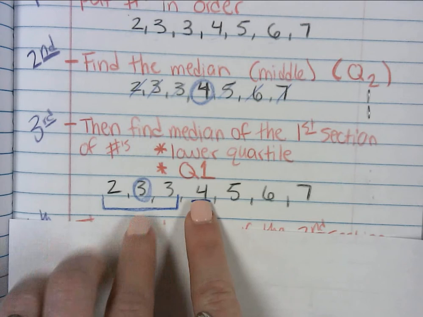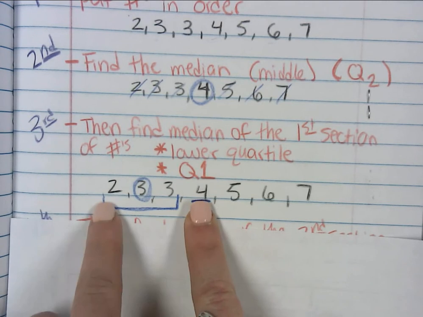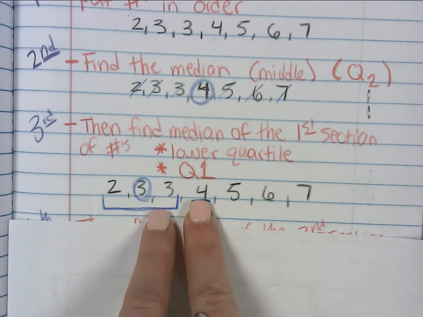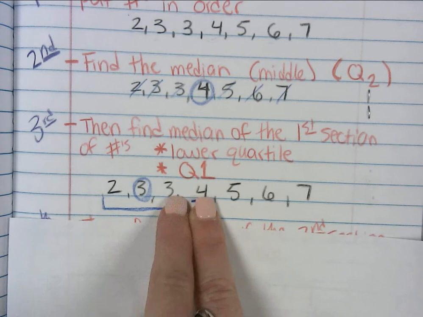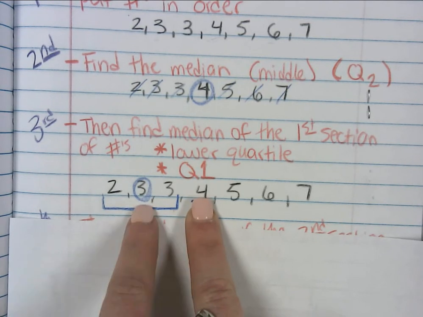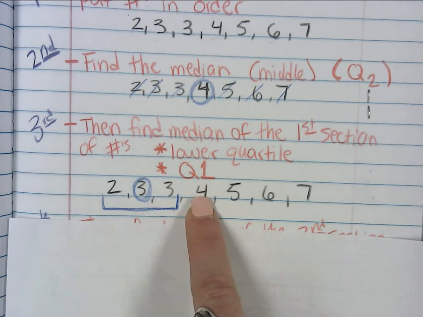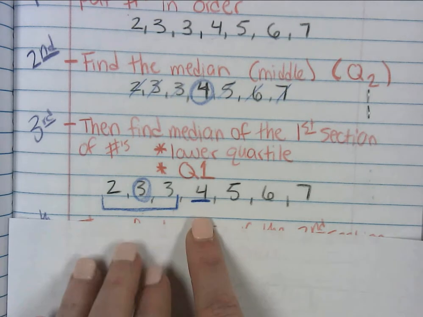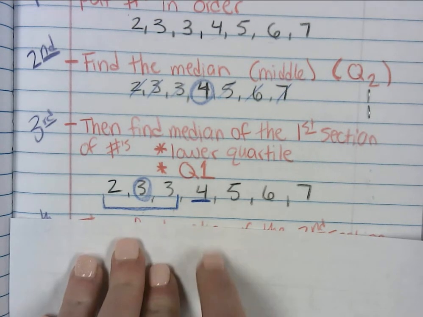Now the first section of numbers are right here, 2, 3, and 3. We're just finding the median of this little section right here. So the middle number of this front section is just 3. So that means 3 is our quartile 1. Okay, stay with me. The median just splits our number set in half.